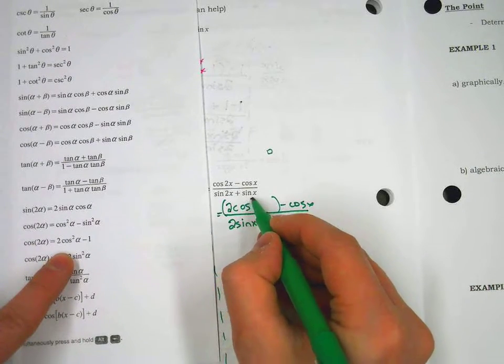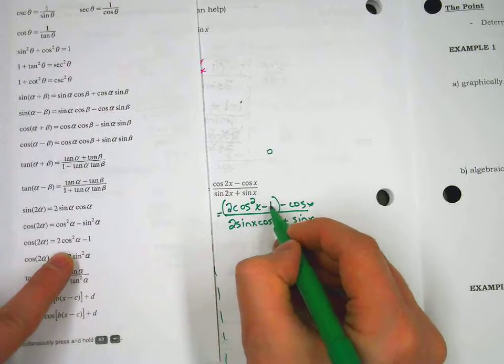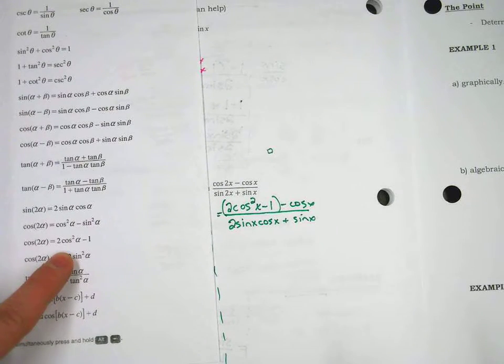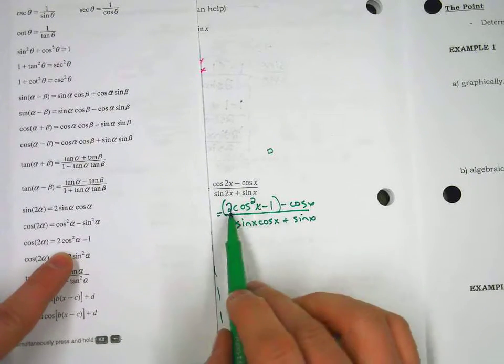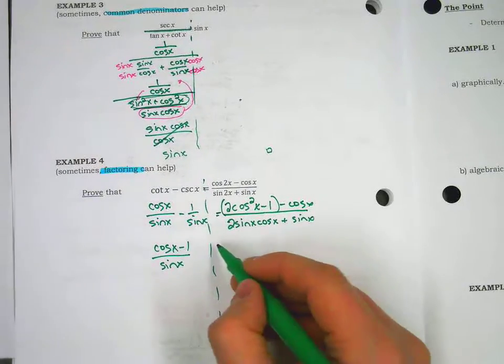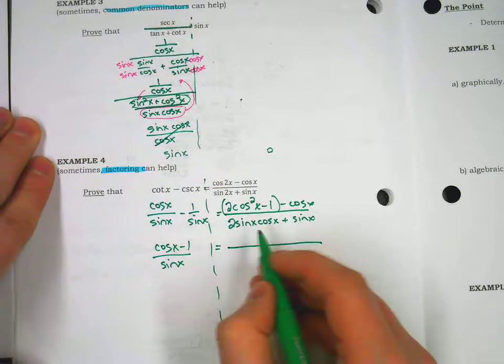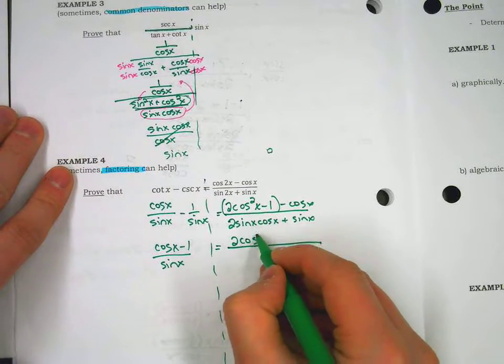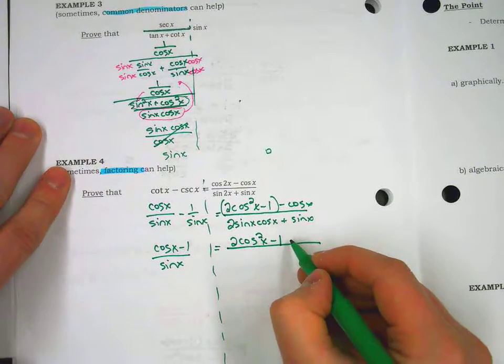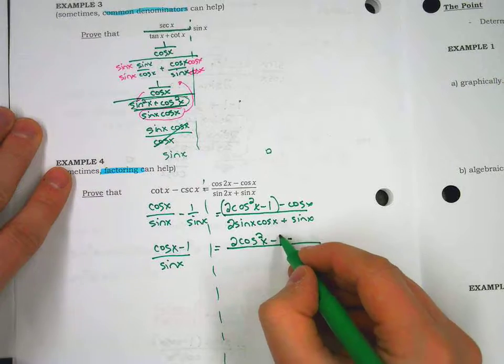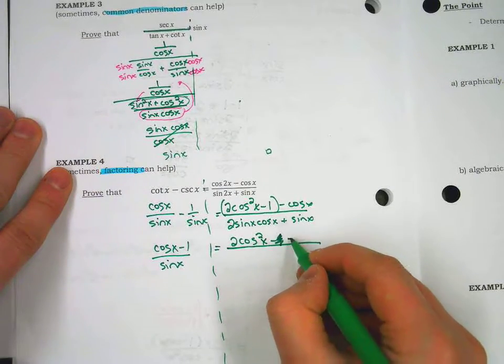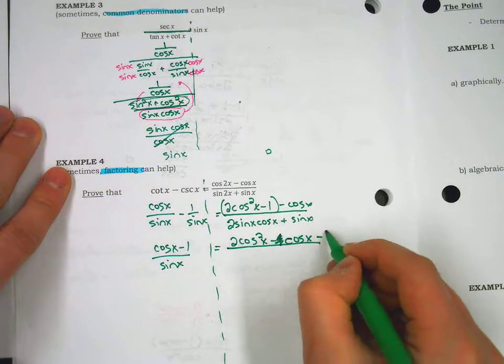If you do use 2 cos squared minus 1 and keep everything as cosines, you can actually factor using lucky decomposition, however you factor, to make this look a little bit more like a grade 10. I should rewrite this: 2 cos squared x, minus a cos of x, minus a 1.